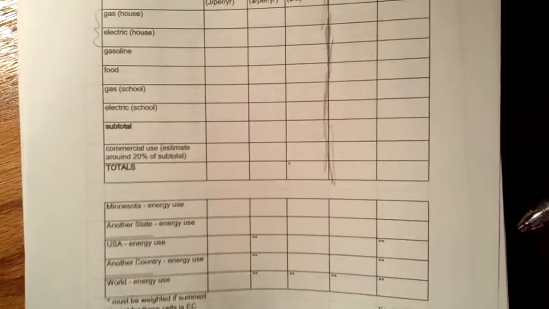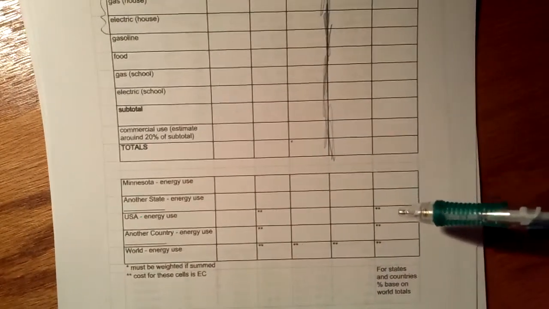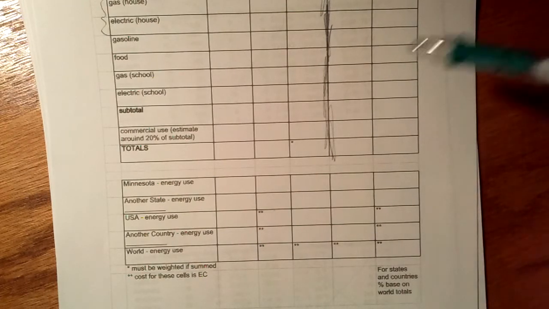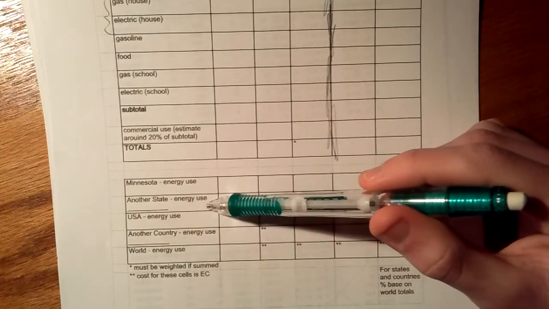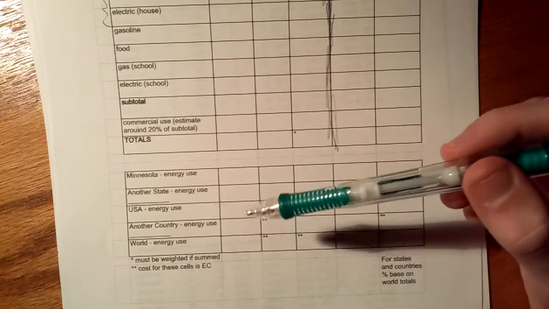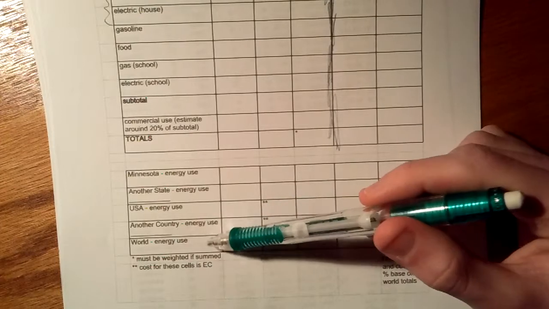It gets a little harder once we get down here. Basically this is pretty much the same as what you did up here, except on a much larger scale. You're going to start out finding the totals for Minnesota, and then another state that you can choose, and then our country, the USA, and then another country that you choose, and then the world.